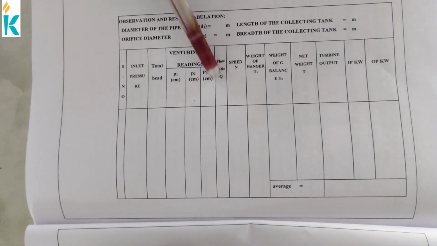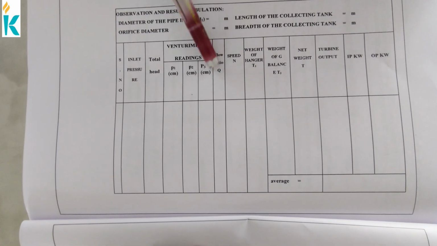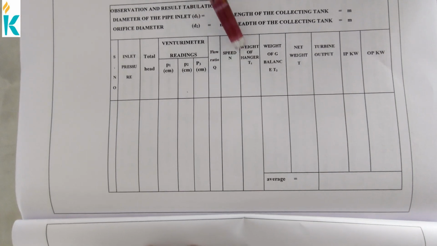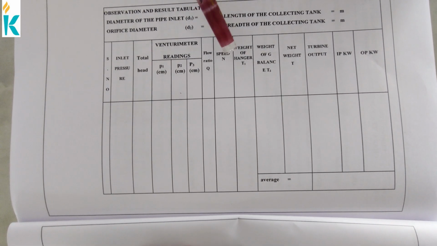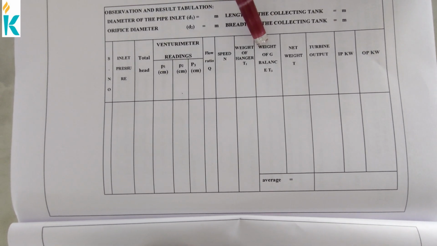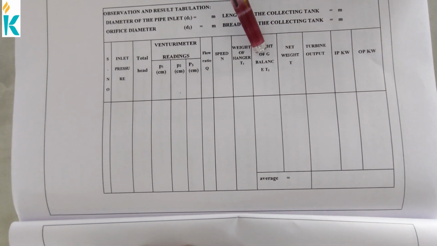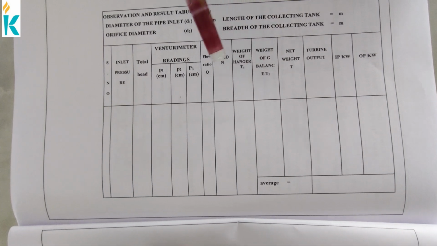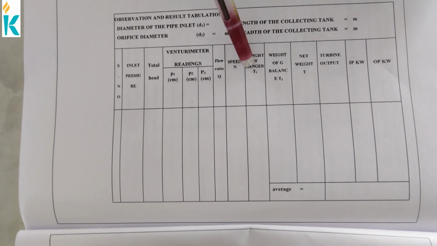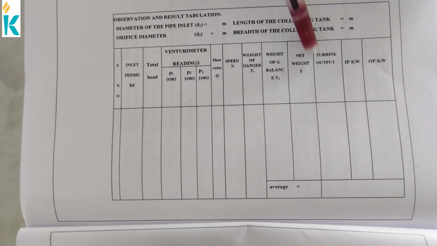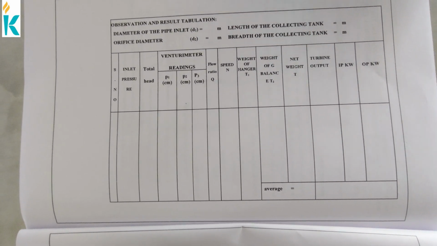Then the discharge at the outlet, then the speed of the Pelton turbine, then how much weight is produced in your Pelton turbine. Next, we calculate the weight balance 1 and 2. This is the dead weight value, this is the spring value. T2 minus T1 is the total weight on the Pelton turbine.